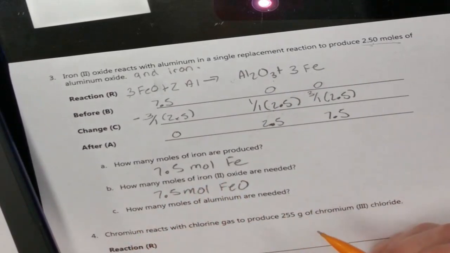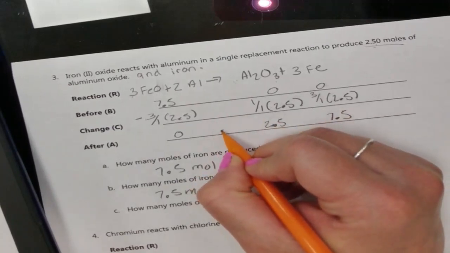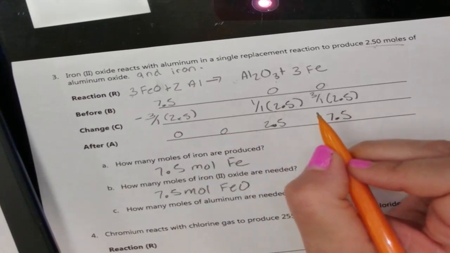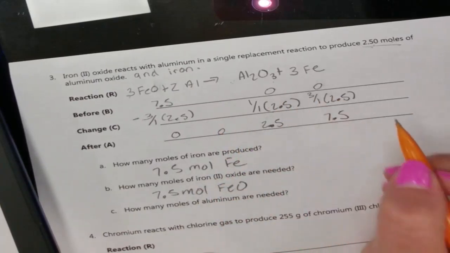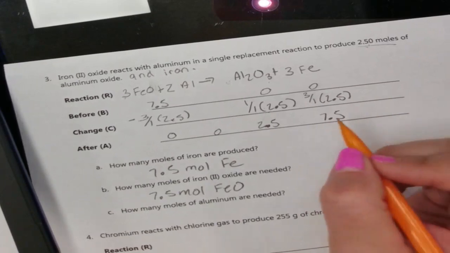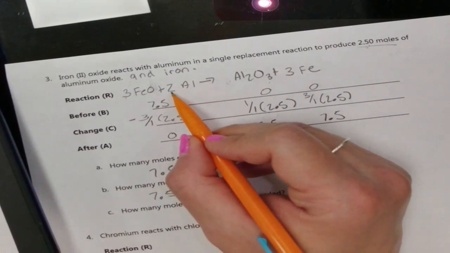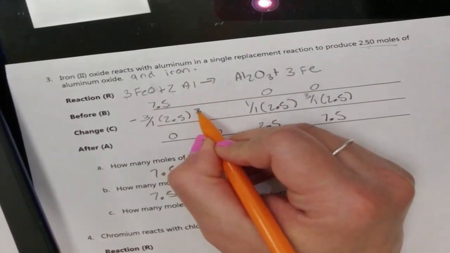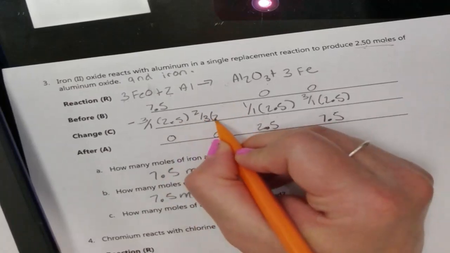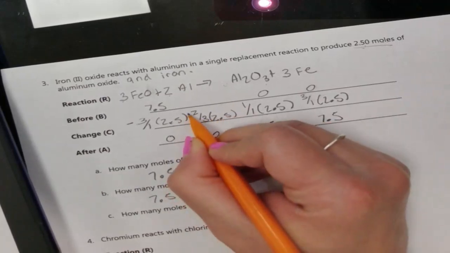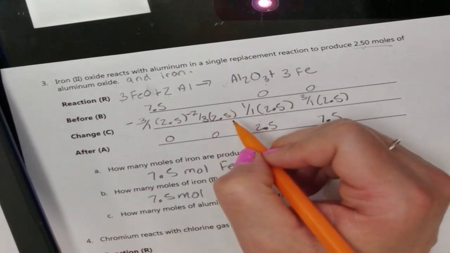Part C, how many moles of aluminum are needed? All right, so again, we're going to make the assumption that aluminum gets used up. How do we know if it gets used up or not? That's a lesson for another day. Today's lesson, they all get used up. I have 2 moles of aluminum and 3 moles of iron times the same change, 2.5. Again, reactants are being used up. That's a minus.